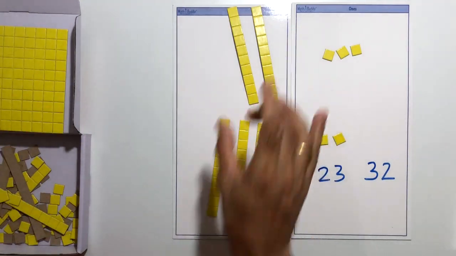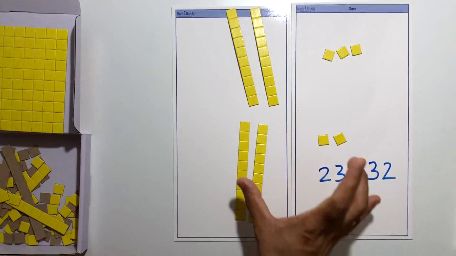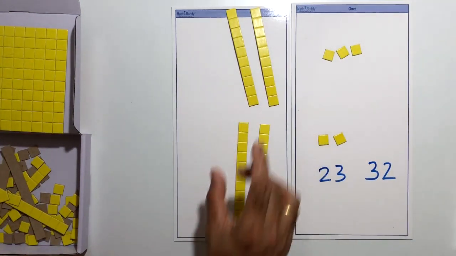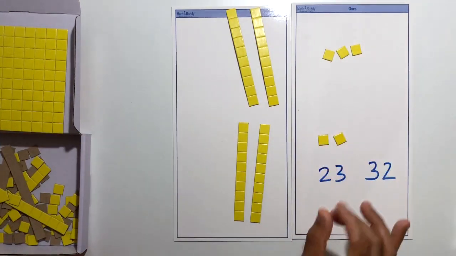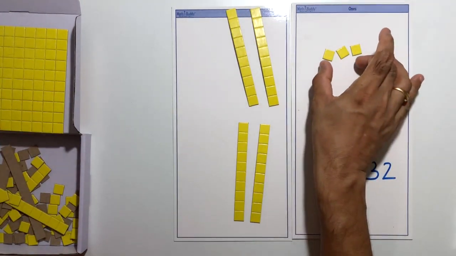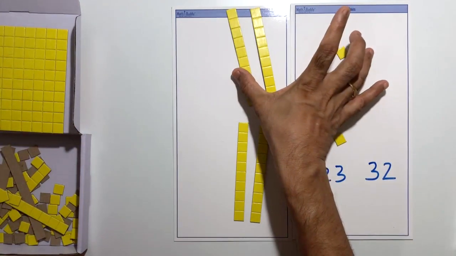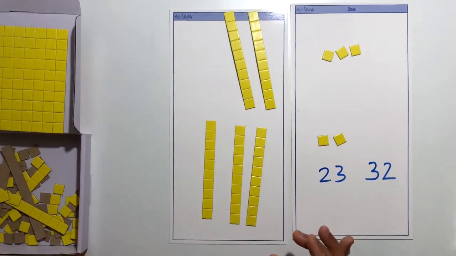And if the tens are the same, let's say that we were comparing two numbers, 23 and 22, right? In this case, both the tens are the same. Then we go to the next place, right? And we look at the number of ones. And you can see that there are three ones here and two ones here. Therefore, this number 23 is more than this number. That's how we compare two numbers.